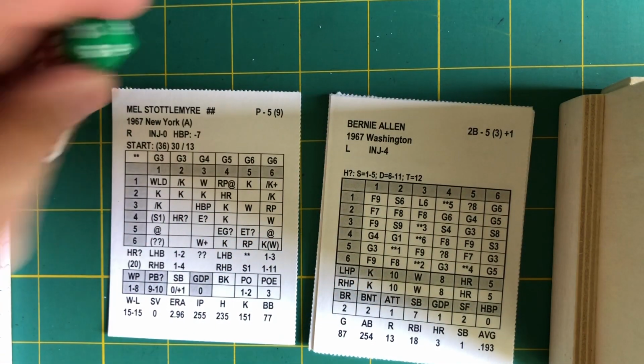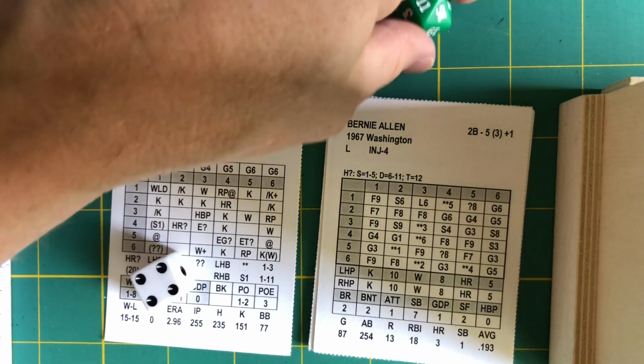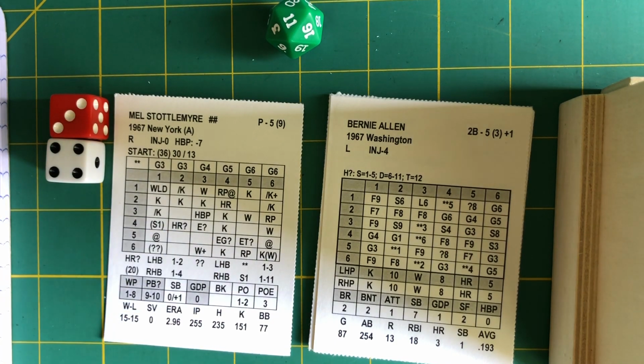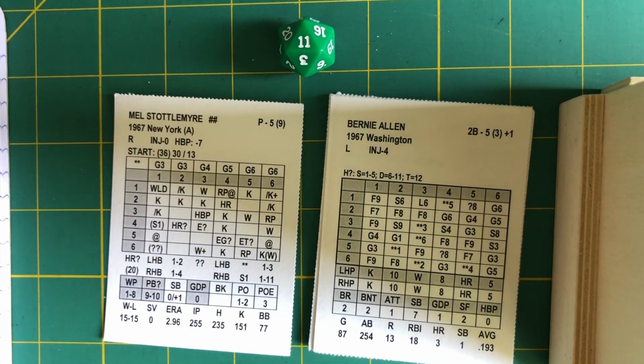Now it's Bernie Allen, the left-handed batting infielder for the Senators. 3-4 is an error check. Or a possible error. So, this D20 will stand for the error check.